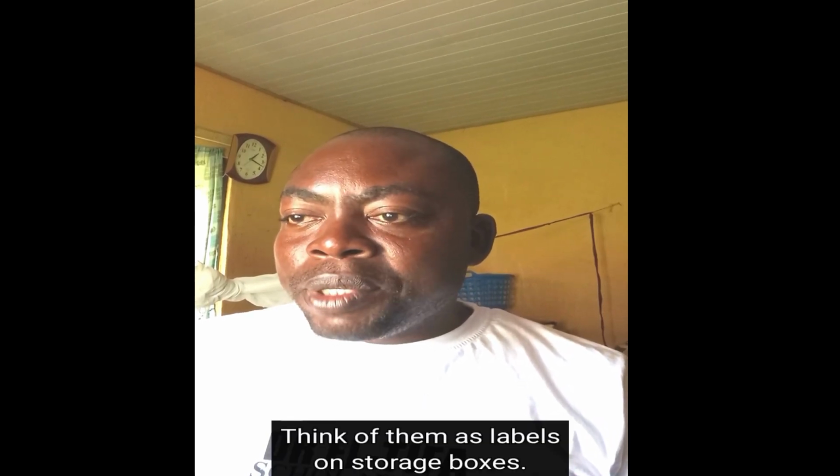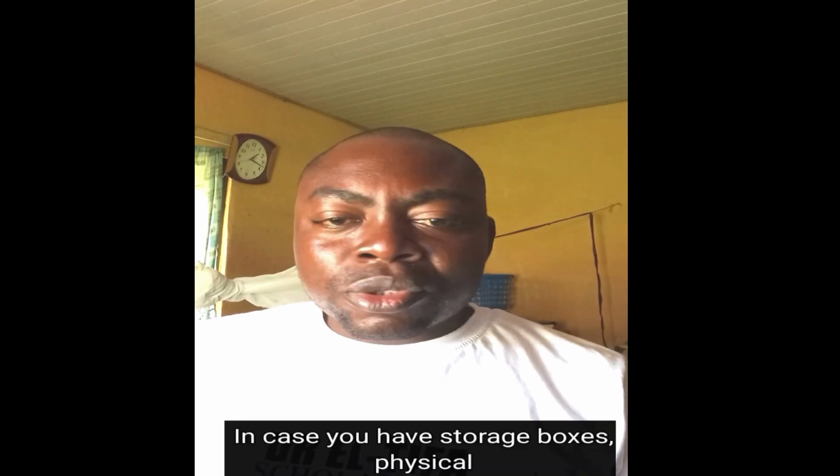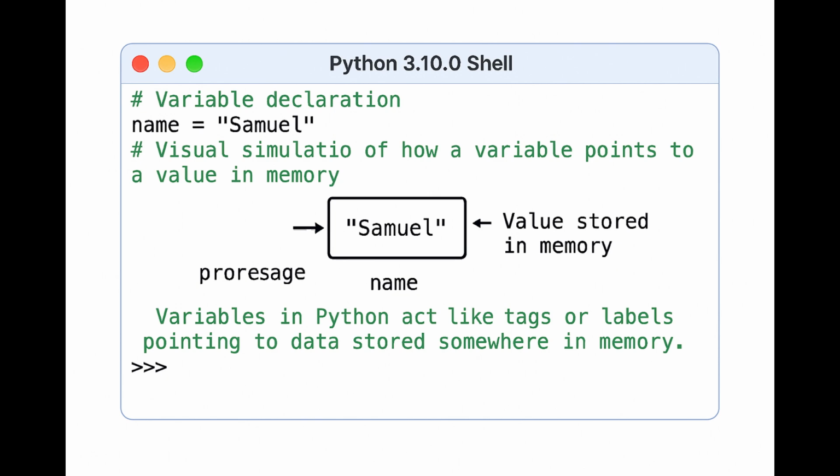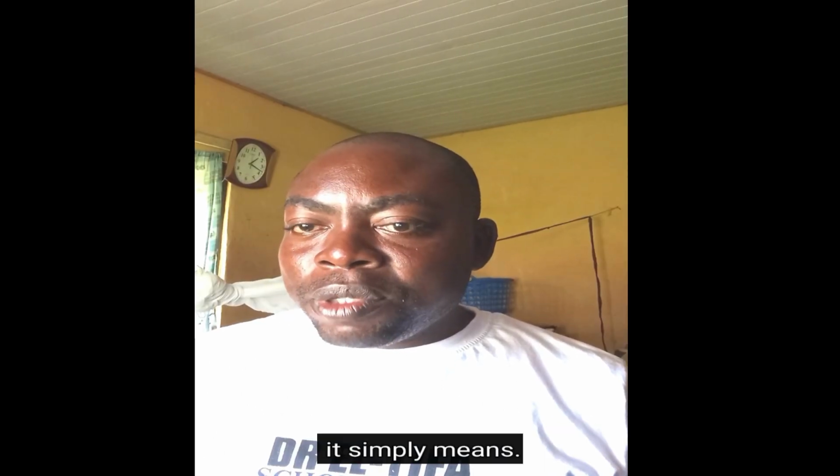Think of them as labels on storage boxes. In case you have physical storage boxes, you have to label them and give them names: this box is a container that is going to store this, and that one like that. When you liken it to a variable, that is what it simply means.